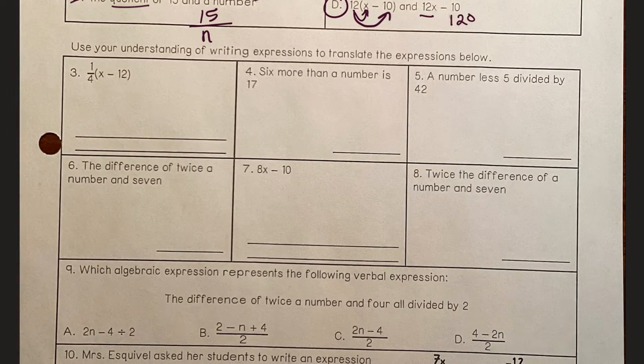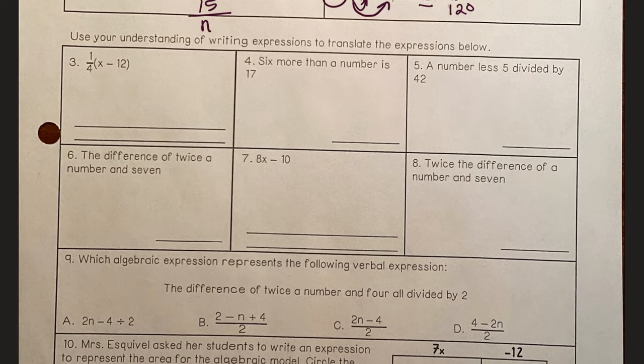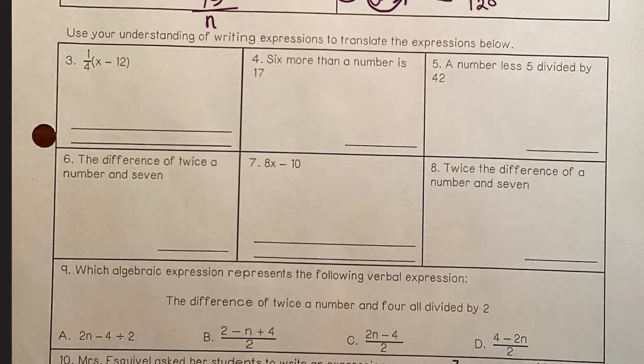Okay, moving on to questions 3 through 8. We're going to use our understanding of writing expressions to translate the expressions below. I'm going to go through these relatively quickly.